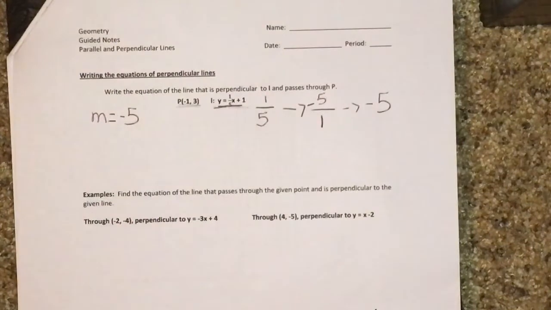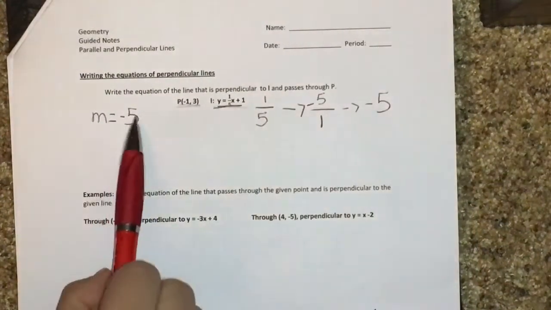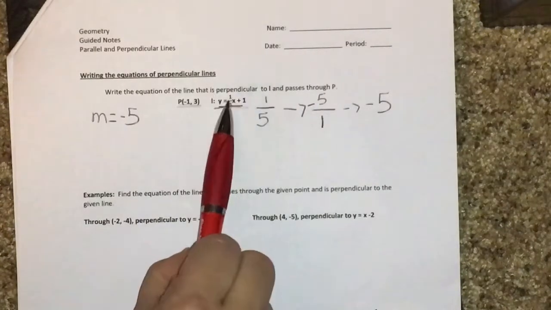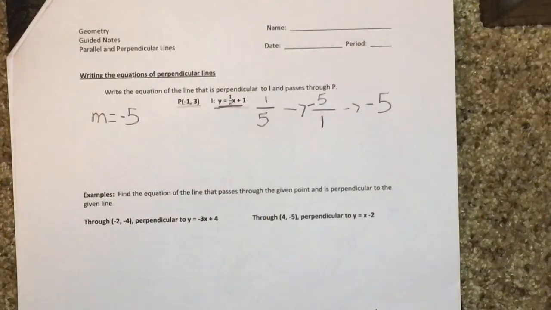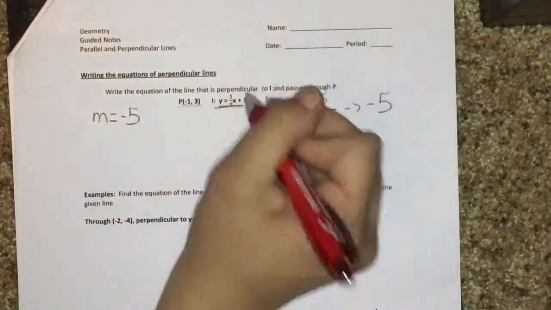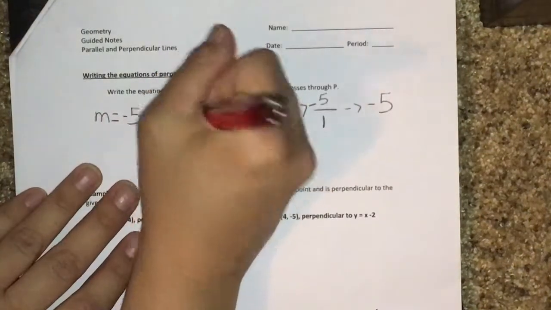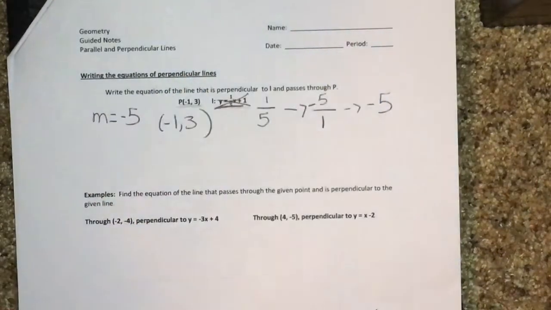So the slope of our new line is negative 5 because that slope is perpendicular to the slope of the line we were given. Now we no longer need this line anymore. Doesn't mean anything to us anymore. We found what we needed. We can just cross it out. We can get rid of it. Now we have a slope and we have a point.